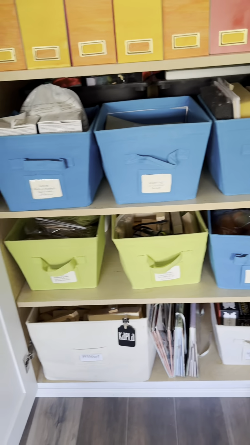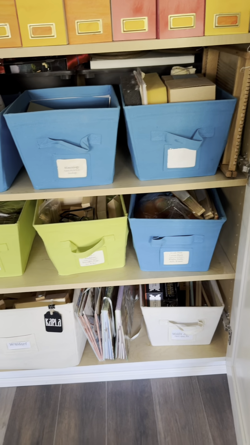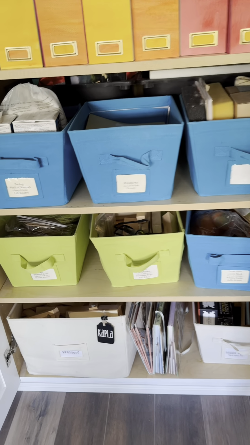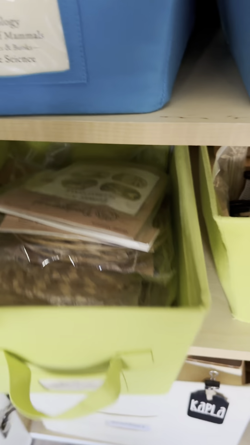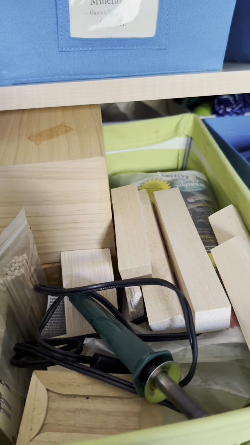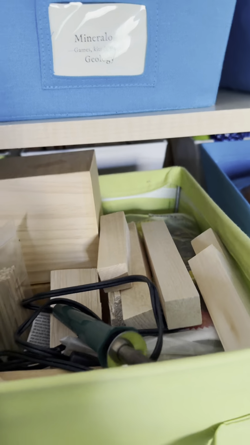And I love the open bin concept. I love storing materials in open bins because it makes it so easy to put things away and to get to them. And in here, over the years, they have housed different types of materials for our different main lesson blocks and unit studies. This one has our wood burning supplies and wood carving materials.